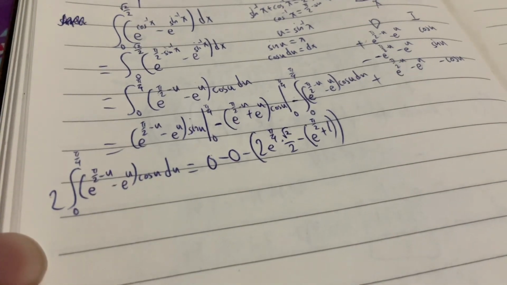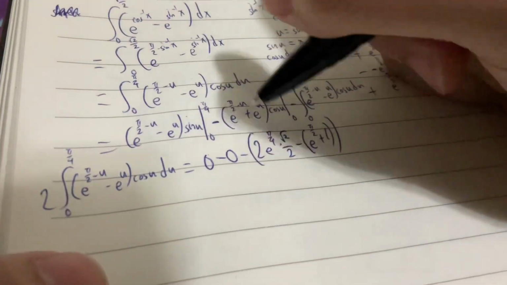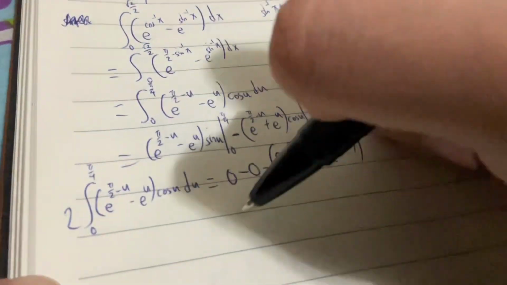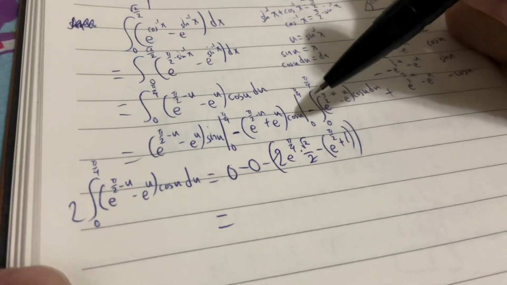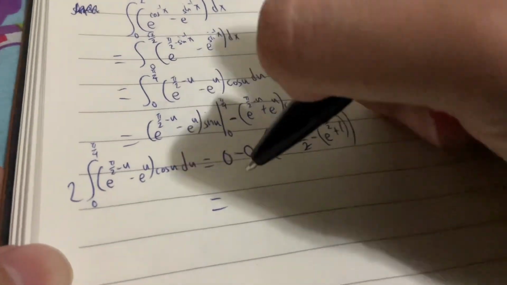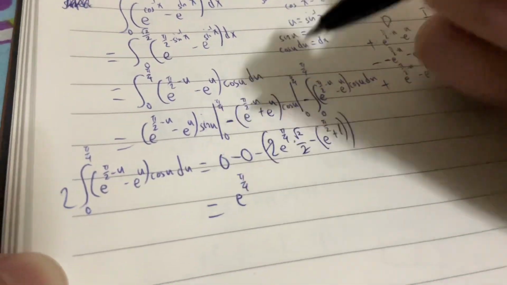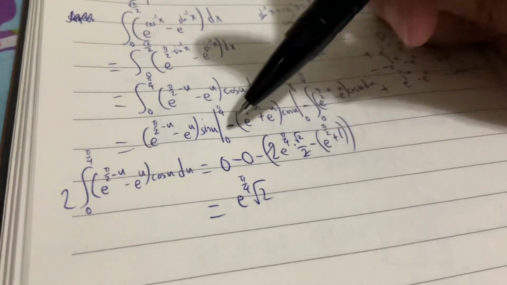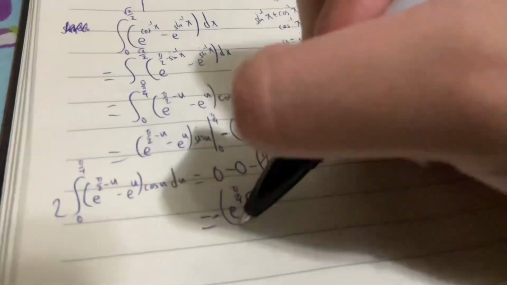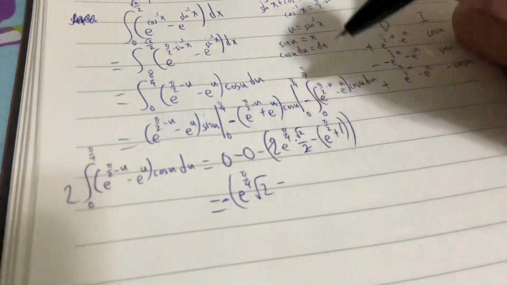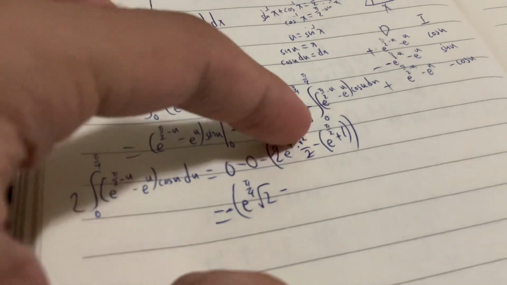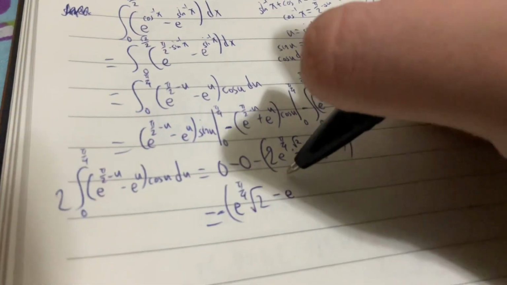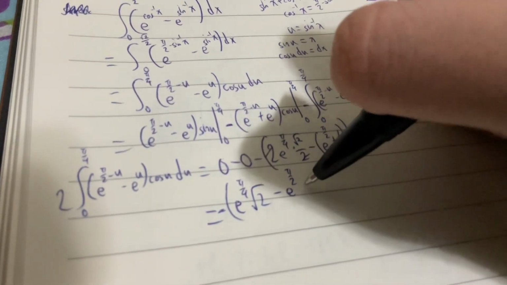So let me do some algebra, and then the 2 and 2 cancel each other out, and then here we can get e power of pi over 4 times square root of 2. Be sure we have a negative sign outside, and then minus, just multiply by negative 1 inside, you get minus e power of pi over 2 minus 1.